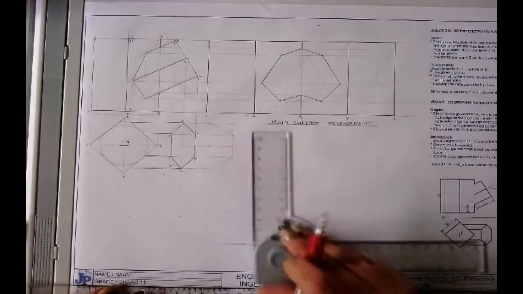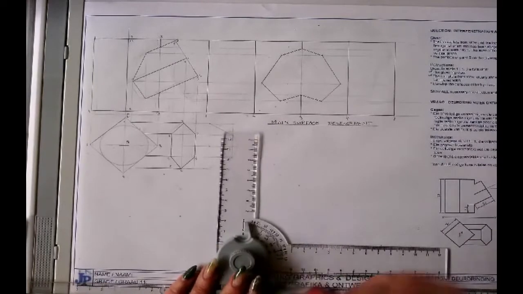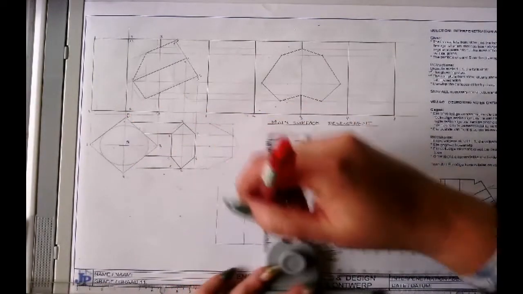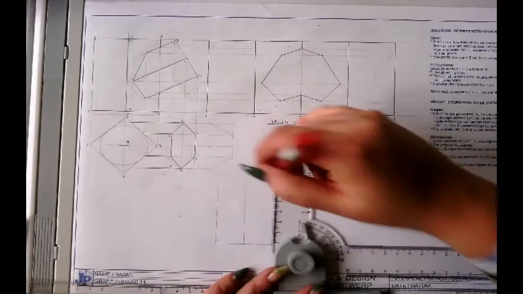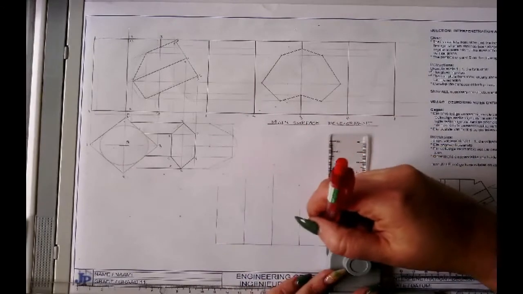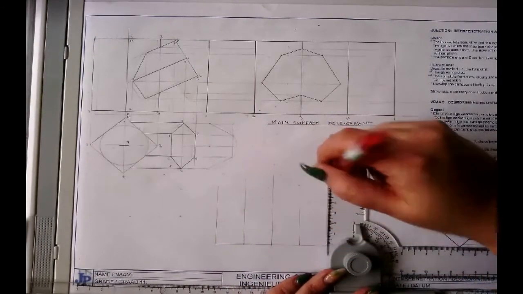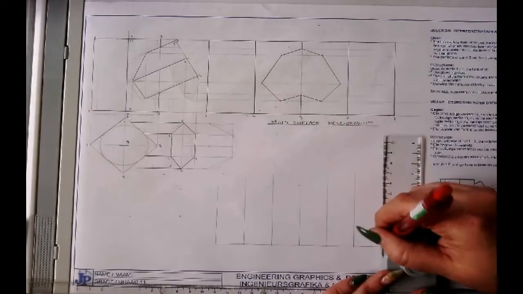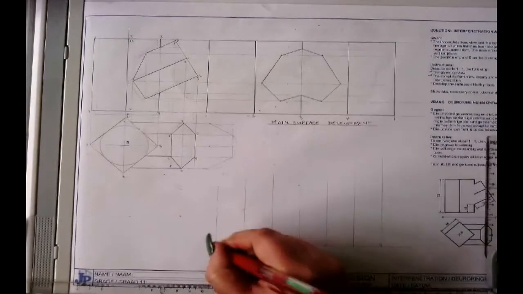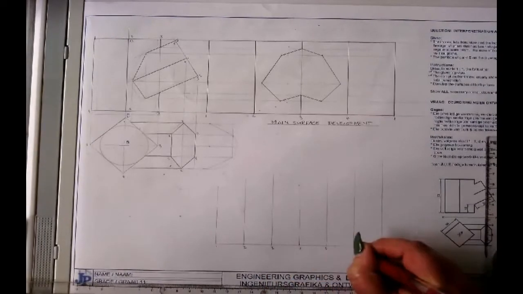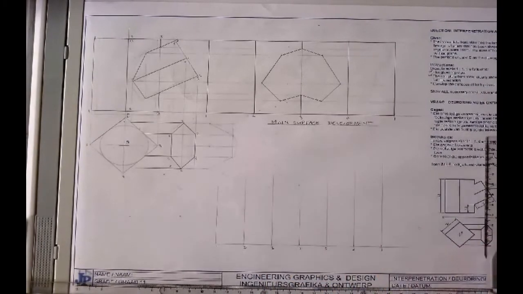Okay, 6, and then I'm just going to project my lines up. Doesn't matter the distance, just long enough for the branch development. And then I'm going to label it. And when we get to 6, we go back to 1.